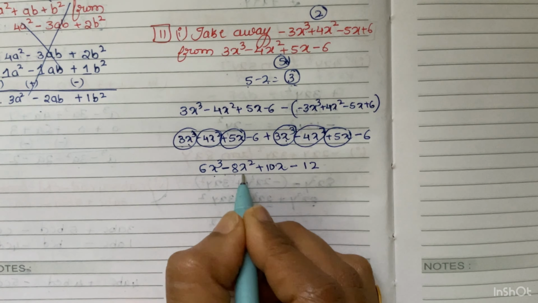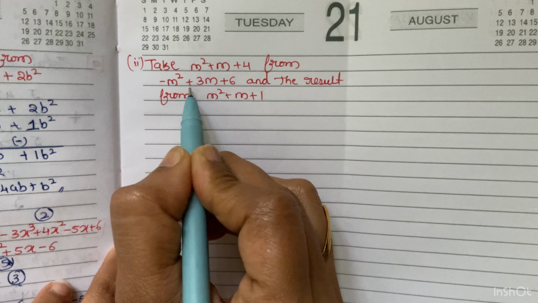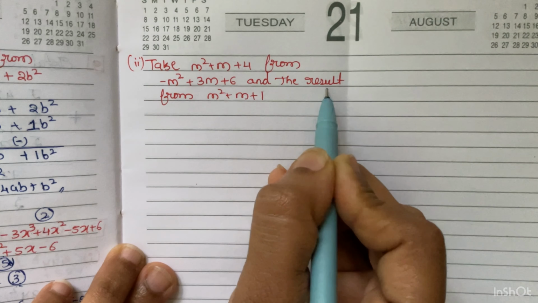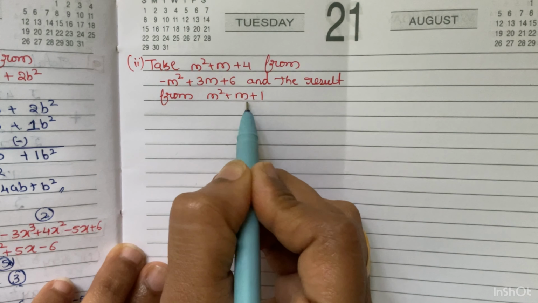How did we get it? After taking 2 from 5 we got 3, no? Similarly, we found it after taking this polynomial from this polynomial. Question number 2 in the same main: take m square plus m plus 4 from minus m square plus 3m plus 6 and the result from m square plus m plus 1.